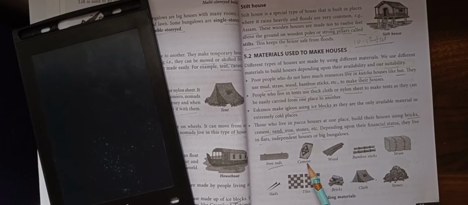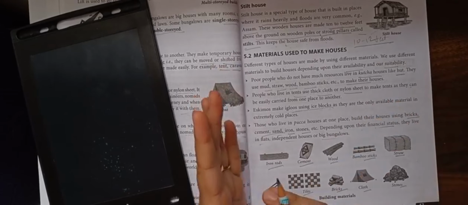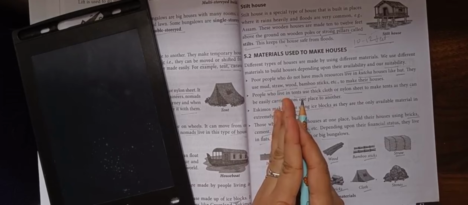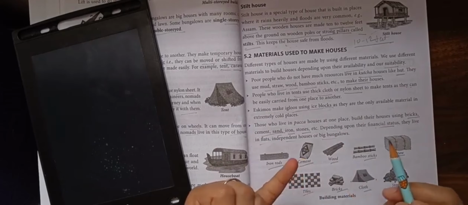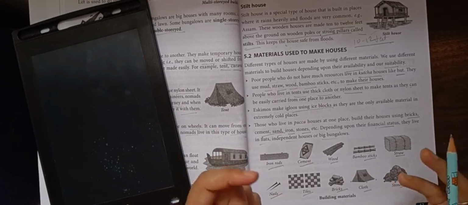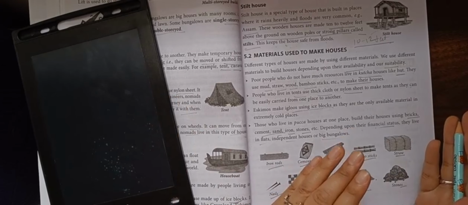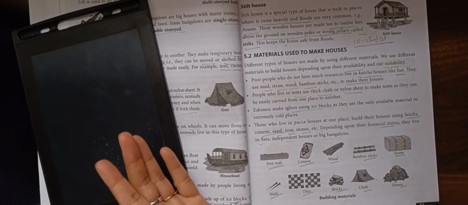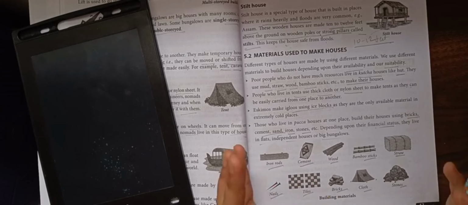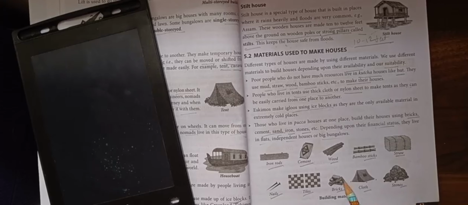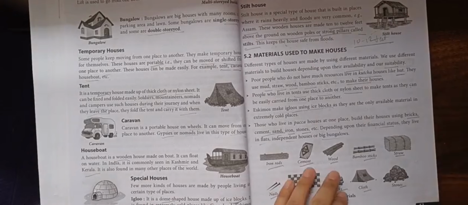These are the iron rods, cement, wood, bamboo sticks, straw, nails, tiles, bricks, cloth, and stone. So if we want to make a hut, we use wood, straw, mud, and sticks. If you want to make an igloo, you need ice blocks. If you want to make a tent, you need thick cloth or nylon sheets. If you want to make a pucca house, you need sand, cement, stones, etc.